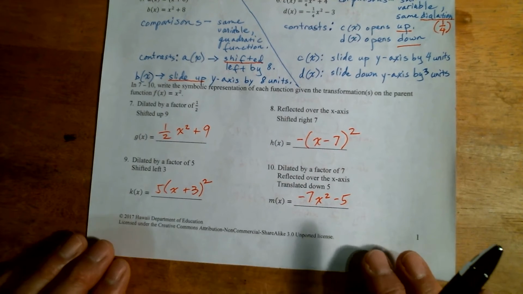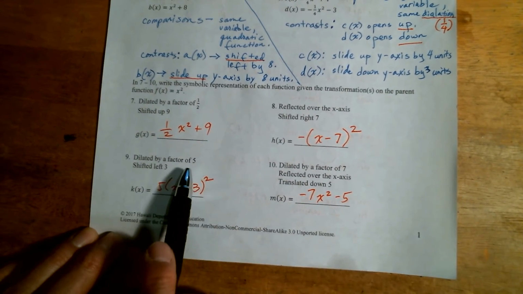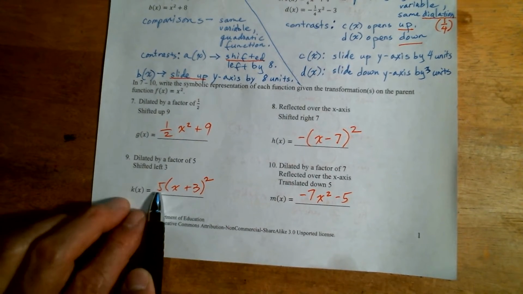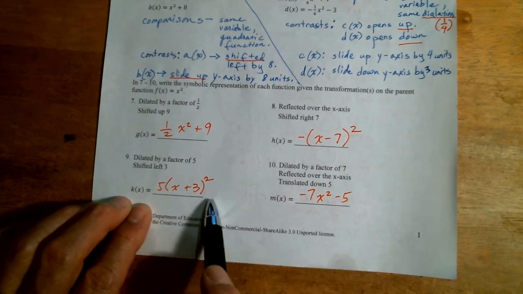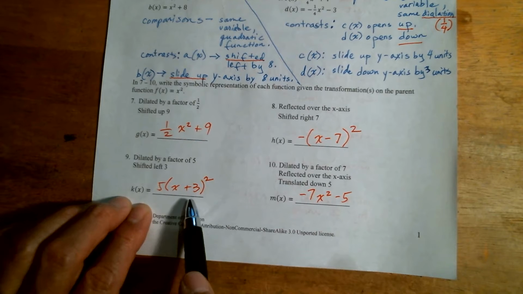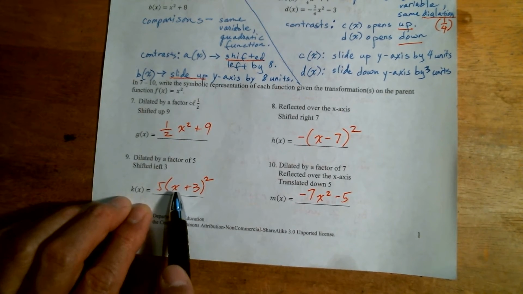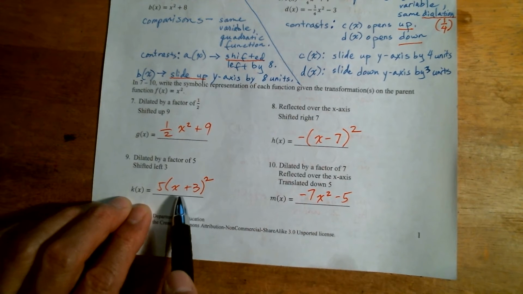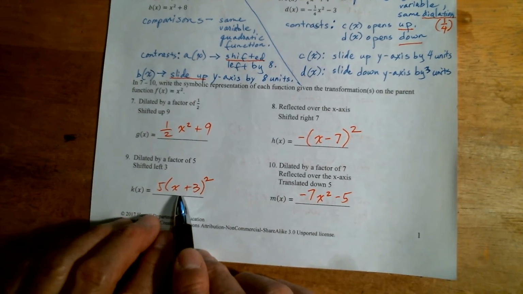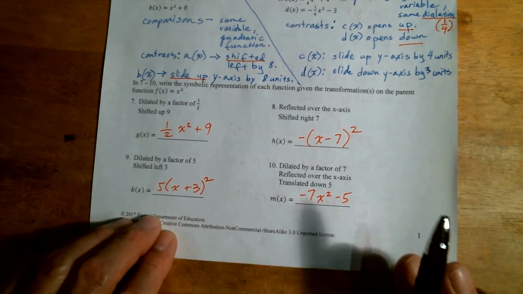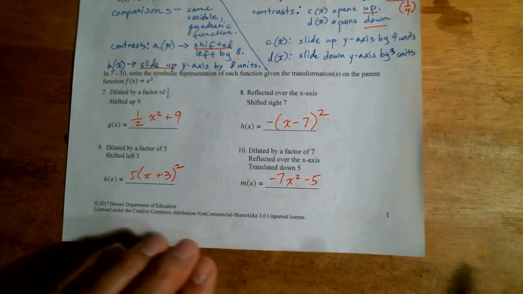Number 9. Dilated by a factor of 5. That means we're going to have a coefficient of 5. Anytime it shifts left or right, you're going to have a term within parentheses. In this case, shifted left, so we're going to have x plus 3 within the parentheses. Okay, that'll be our 0, and that's exactly what we have there.